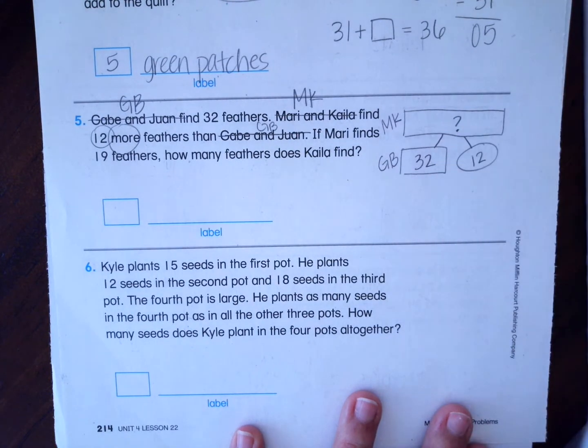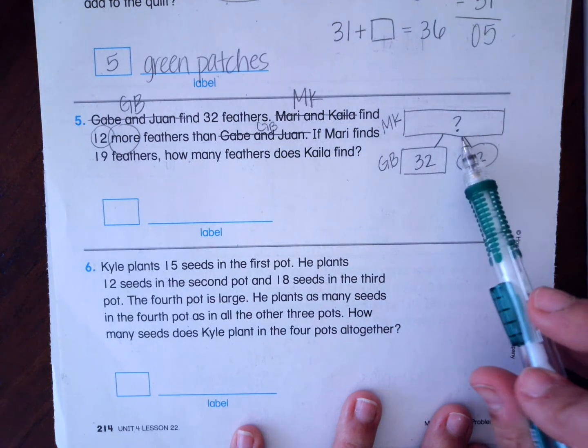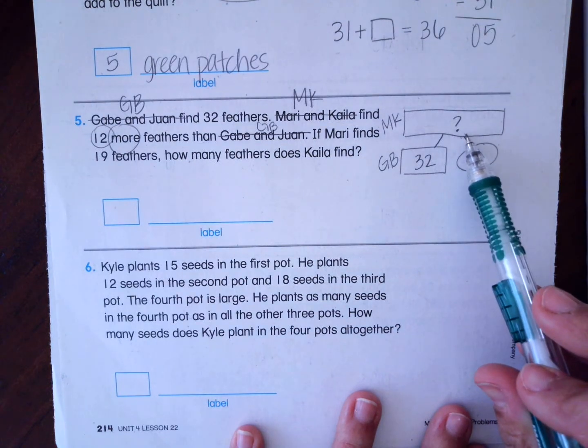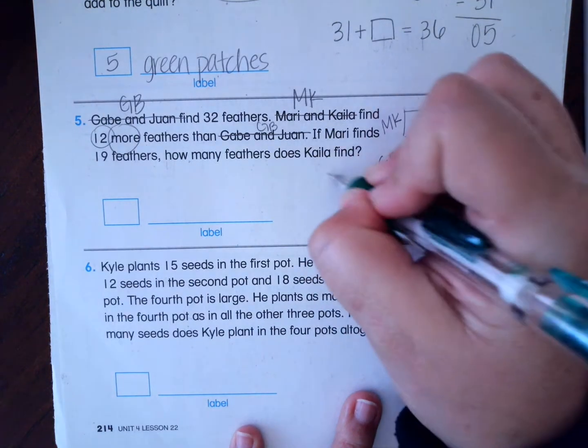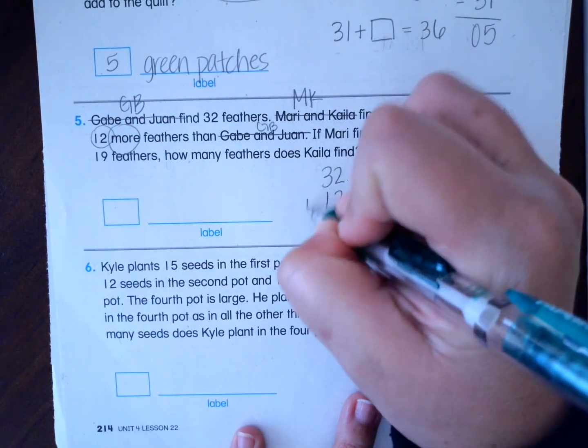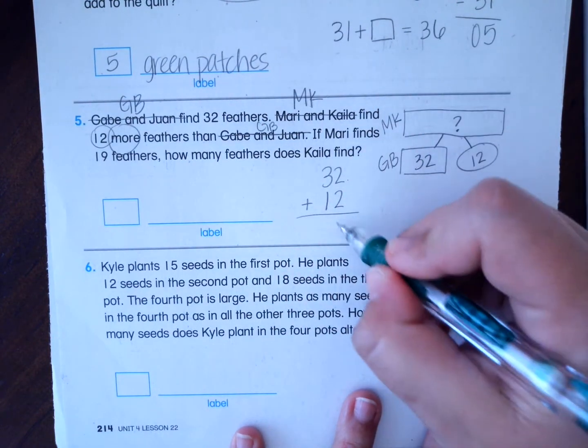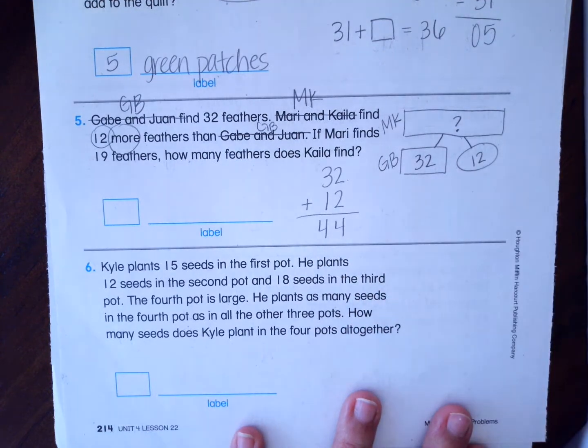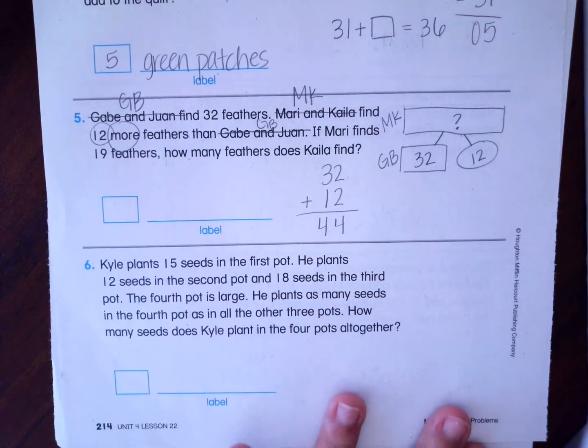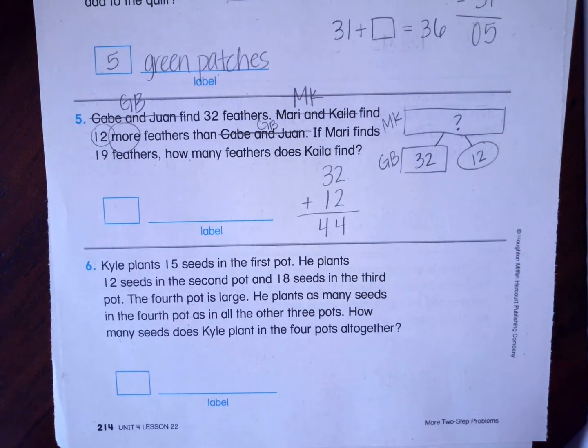And now I can find my total for MK. So I have 32 plus 12. 2 plus 2 is 4, and 3 plus 1 is also 4. Okay, now here comes the second step.